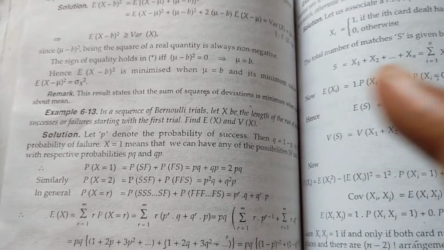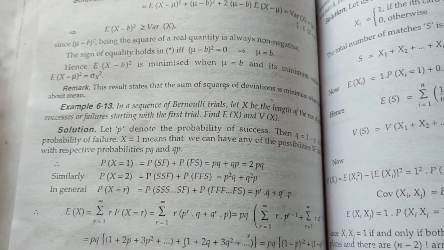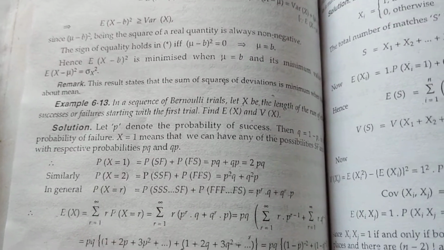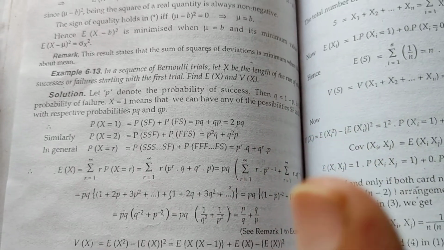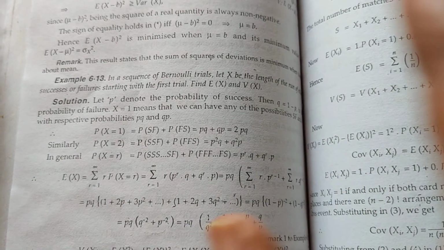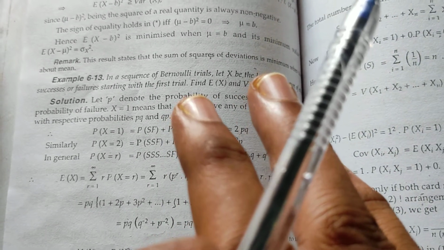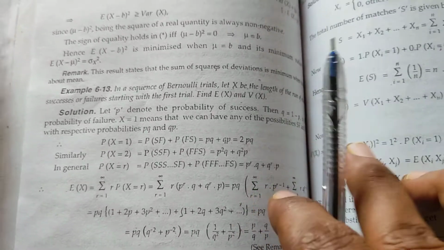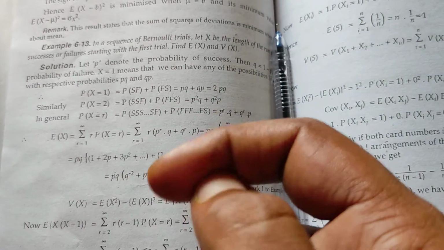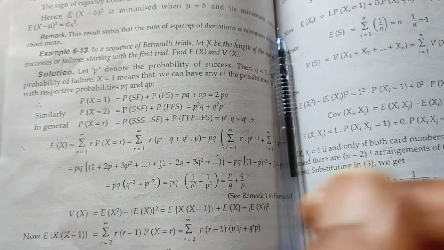Next unit is complete distributions. In a sequence of Bernoulli trials, the random variable x will take only two values, 0 and 1. That means x equal to 0 means the trial did not happen, and x equal to 1 means the trial happened. Take coin tossing. If you toss a coin one time, it follows Bernoulli distribution.